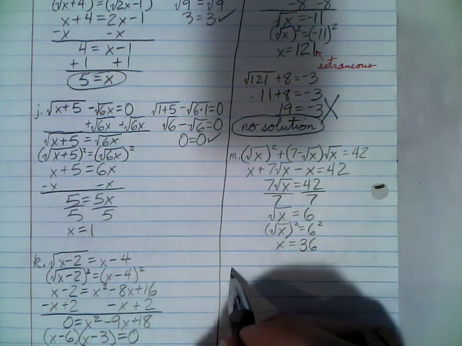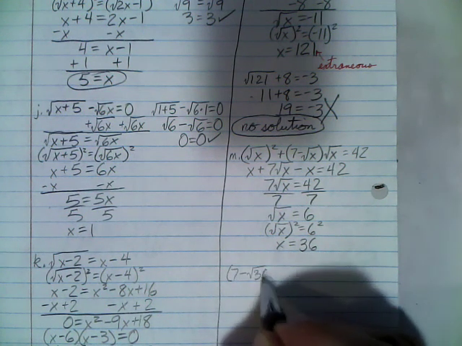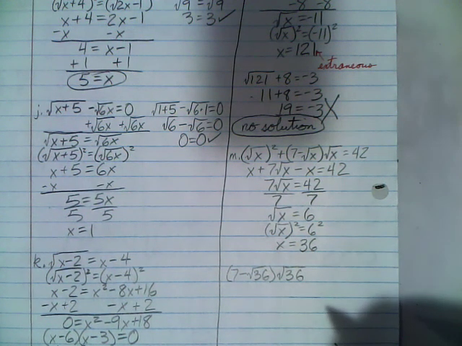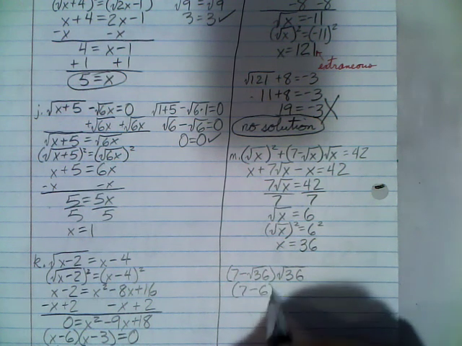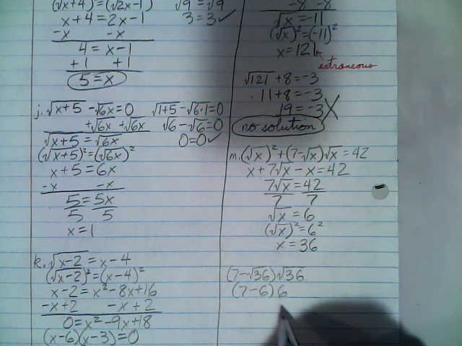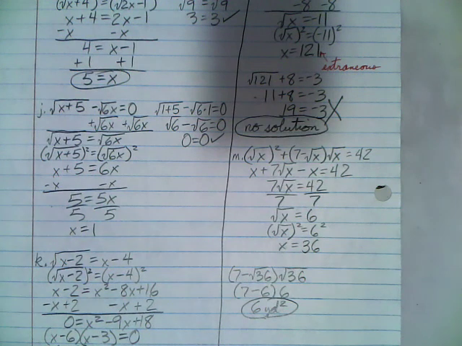And then finally, we want to find the area of the planter. The planter is 7 minus the square root of 36, times the square root of 36. If we simplify that, 7 minus 6 times 6, so it's really just 6 square yards. And that, ladies and gentlemen, is the end of our lesson.